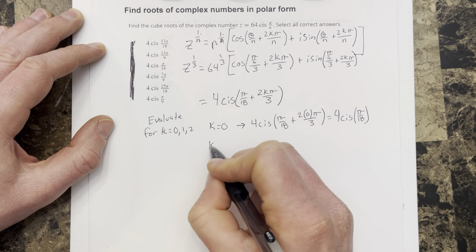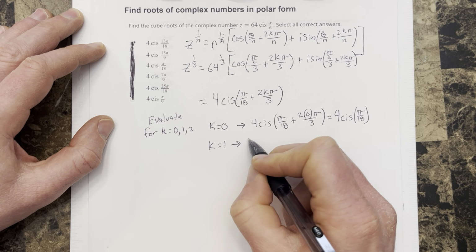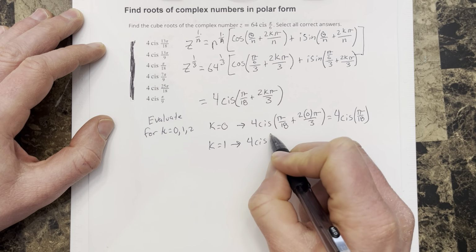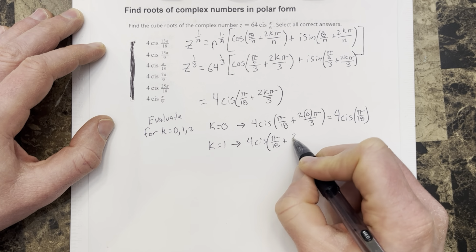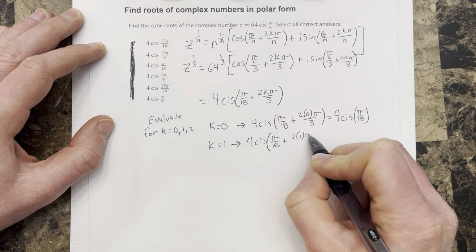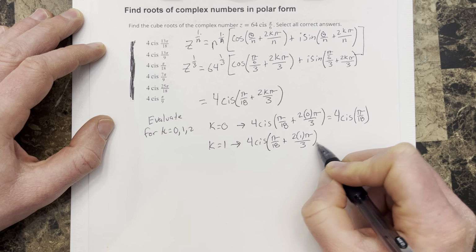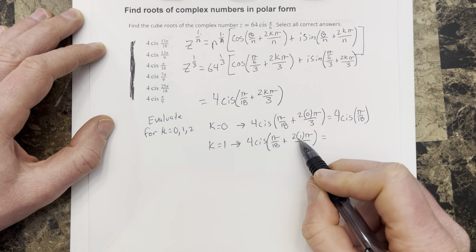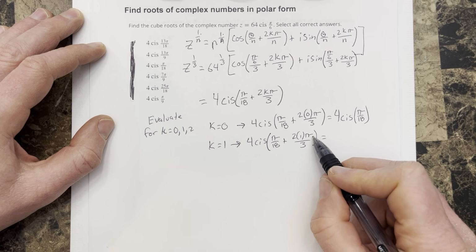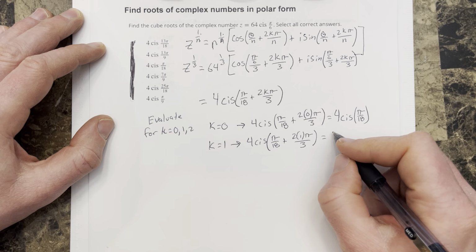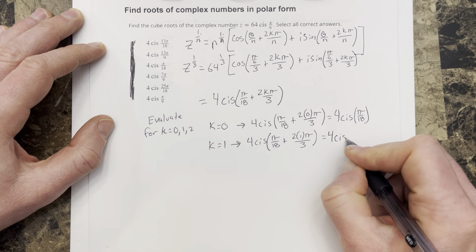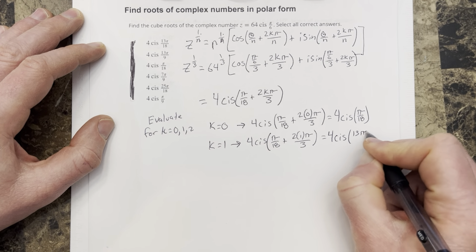And then when k is 1, we're going to get 4 cis pi over 18 plus 2 times 1 pi over 3. When I multiply this, it'll be 2 pi over 3. When I multiply by 6 over 6 here, I'm going to end up with 12 pi plus pi, which will be 4 cis 13 pi over 18.